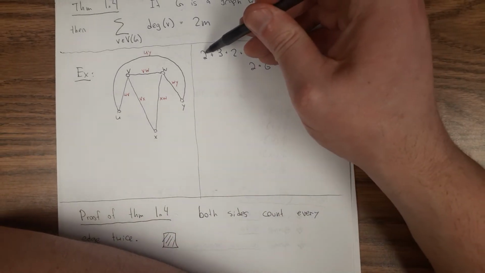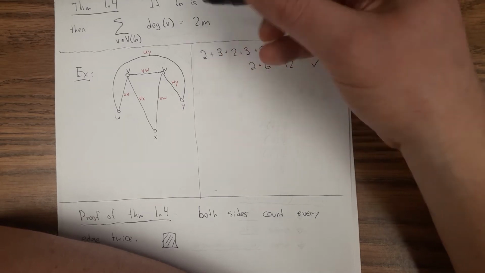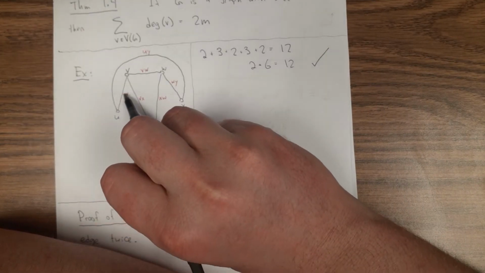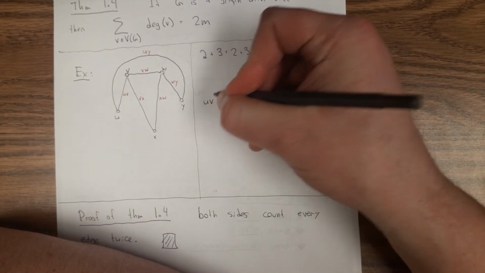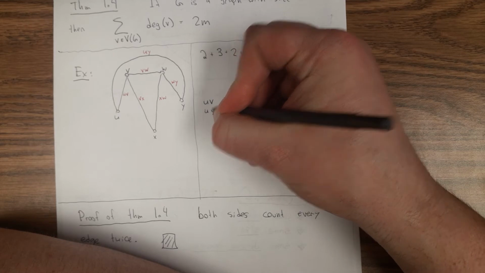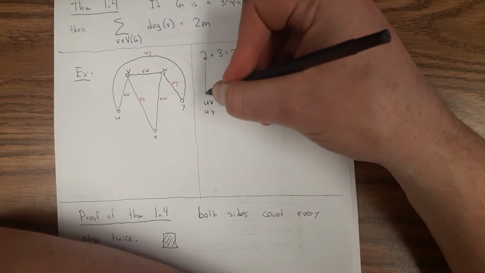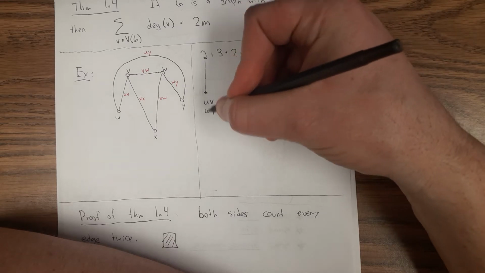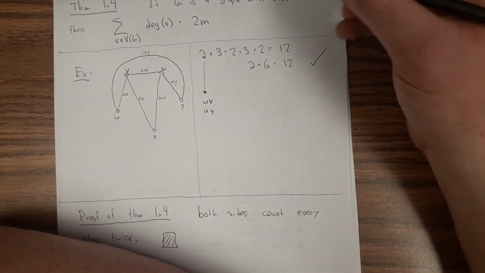So instead of just counting them, why don't I name them? This 2 was because I had this edge, and they have names. So this 2, I can break down into these are the 2 things that I counted to get that 2. These are the 2 edges.